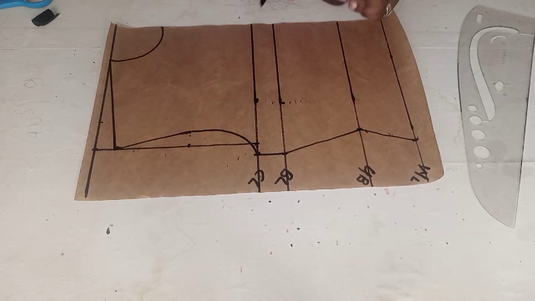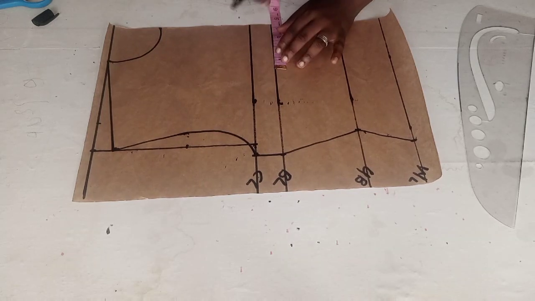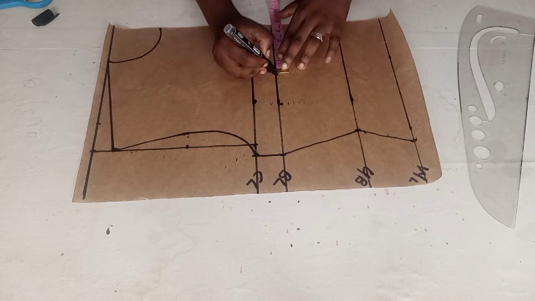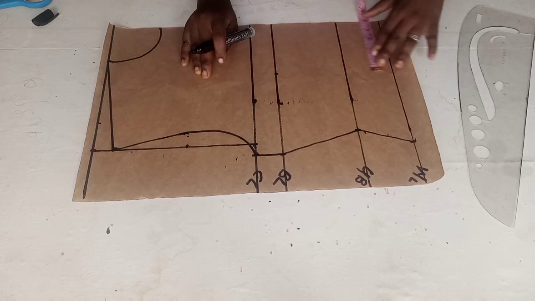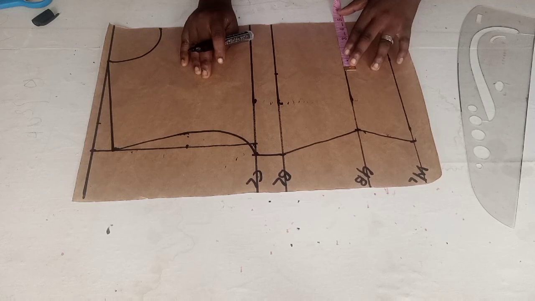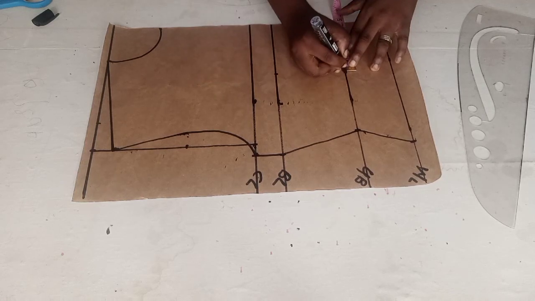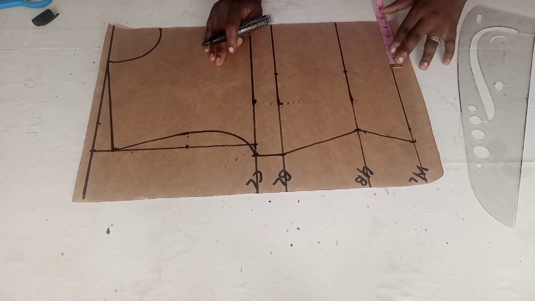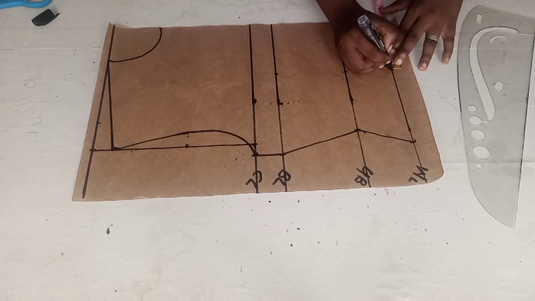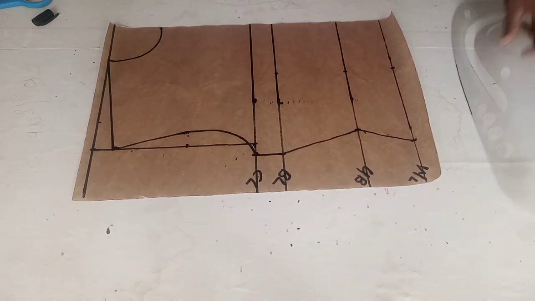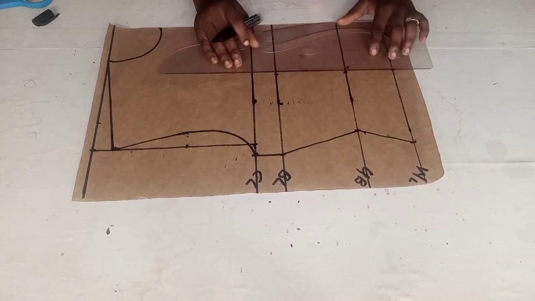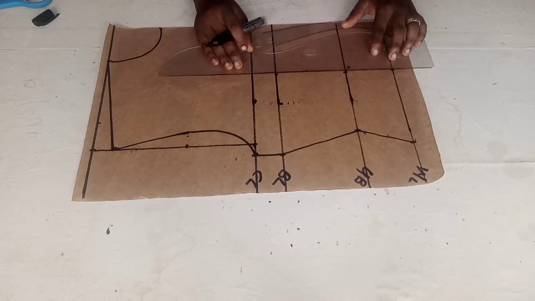You come to your bust line, you measure 4.5 inward. So you come to your under bust also, you measure 4.5. To your waist line also 4.5. And you make it a straight line.